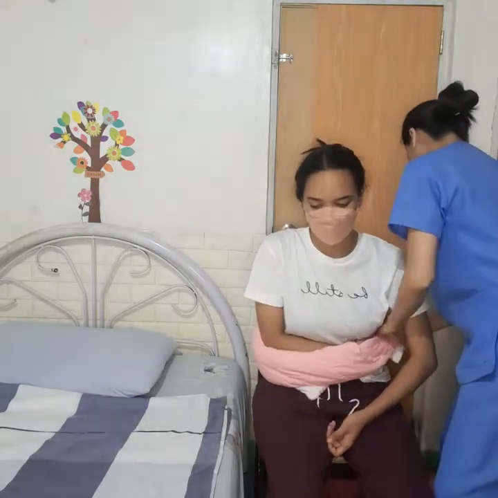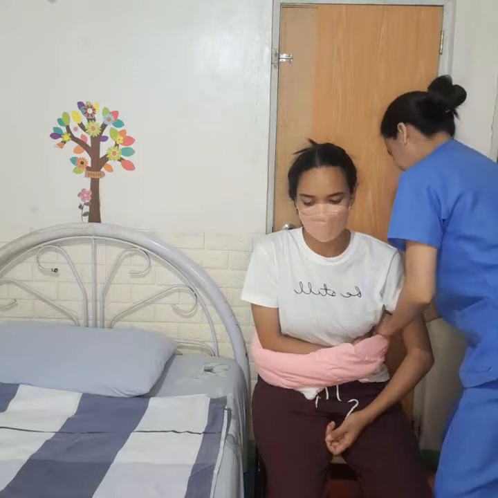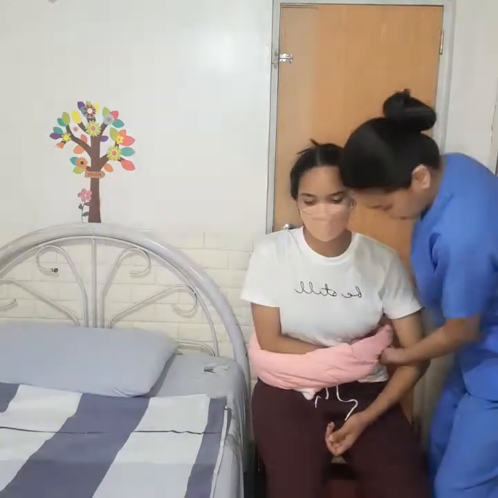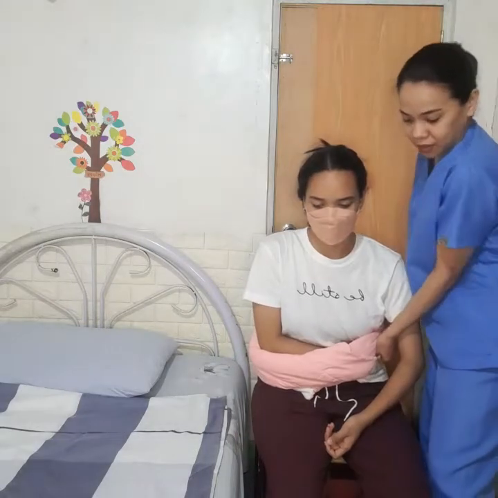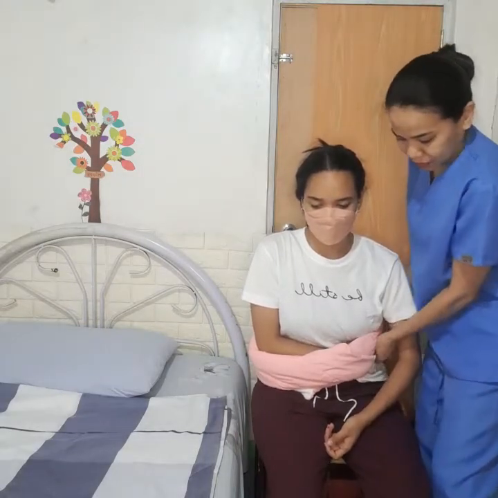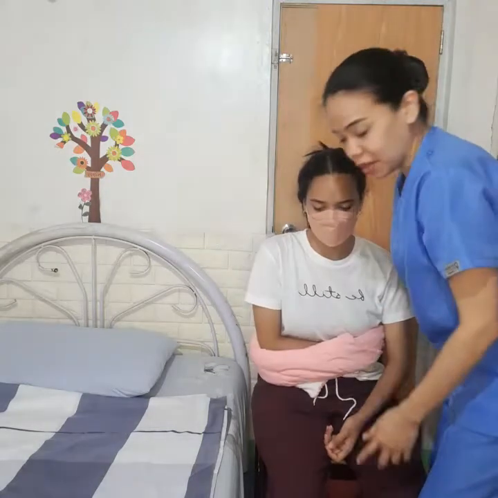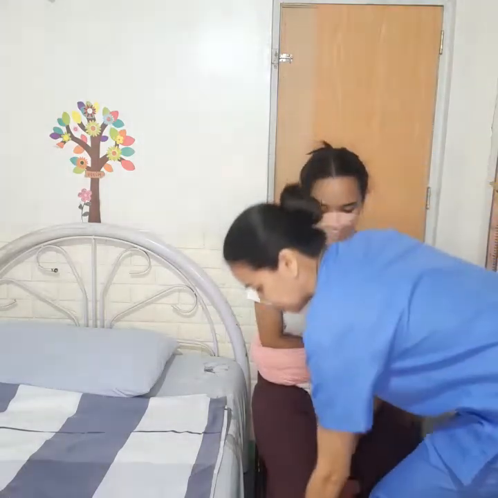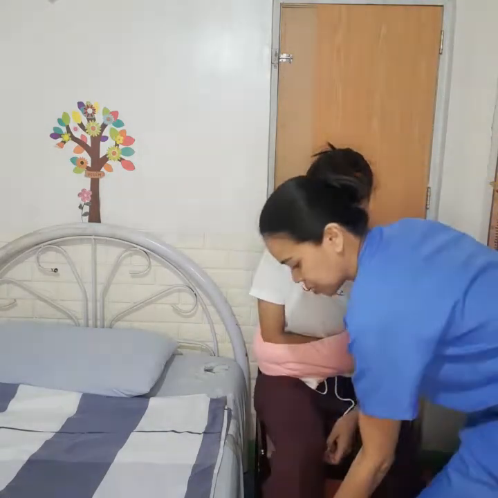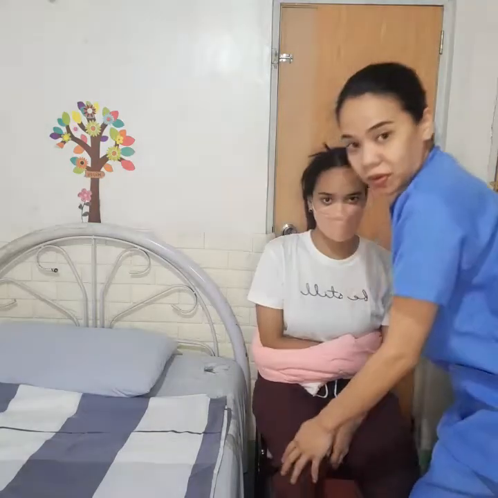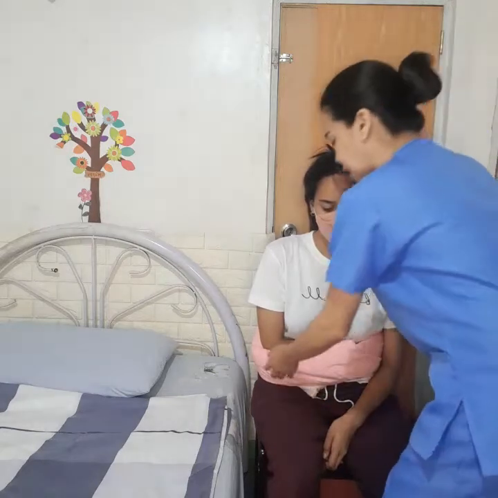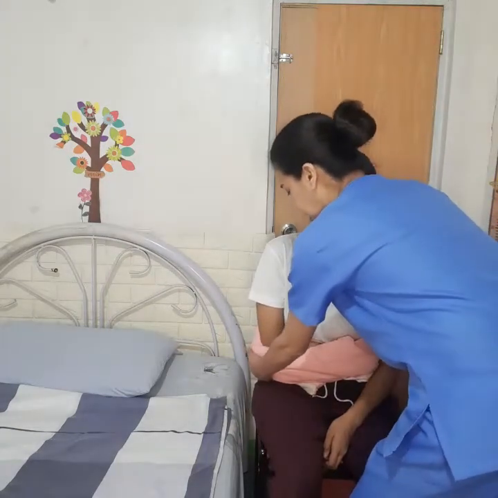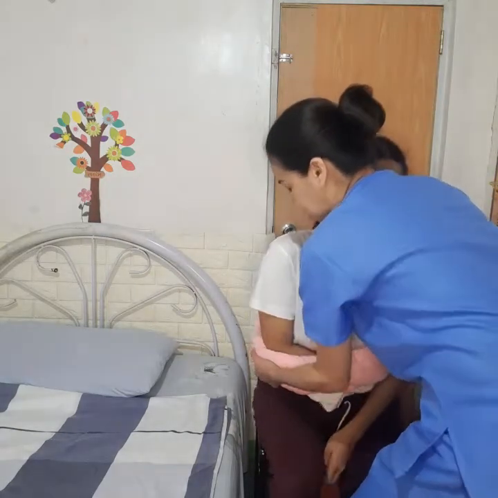Alright, after doing this, just the same thing that we did earlier, we're going to help her stand up. The leg that's paralyzed, we're going to put on top of our foot, and then at the count of 3, ma'am, I'm going to help you stand up. Okay, so 1, 2, and 3.